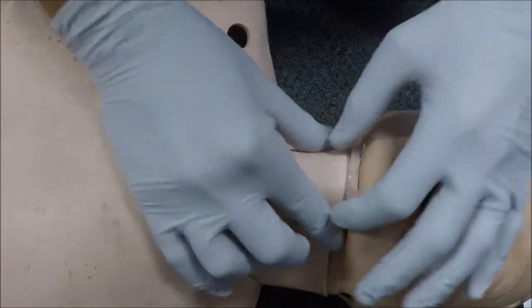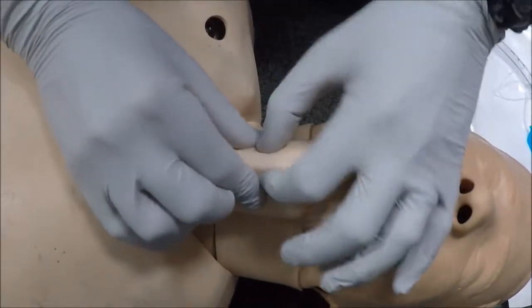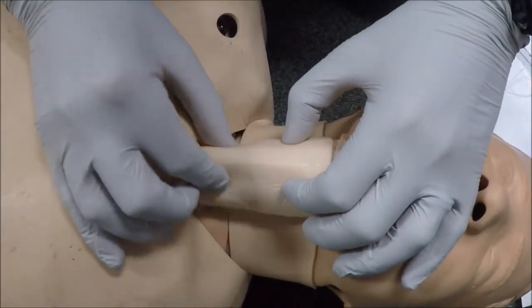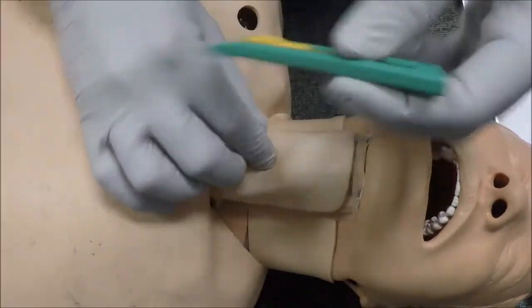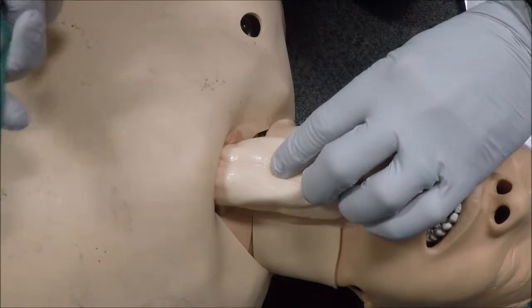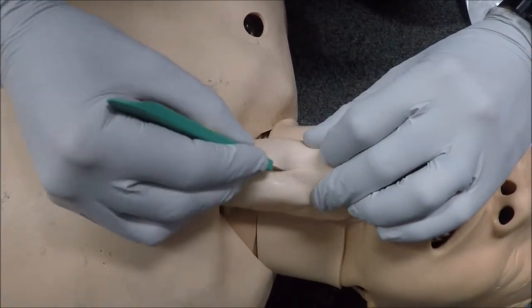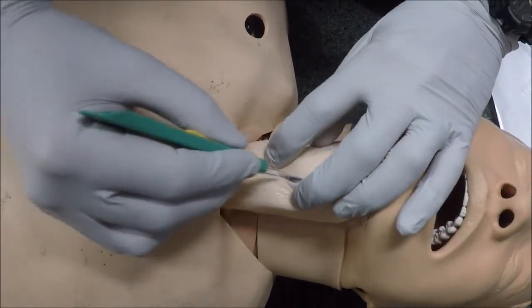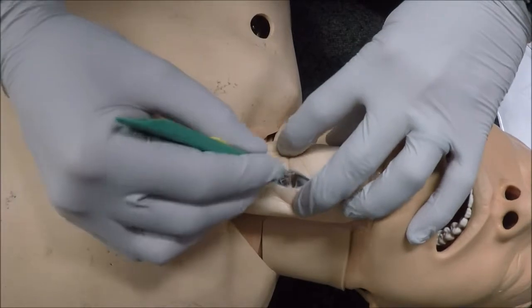Once again, demonstrating the laryngeal handshake, finding the hyoid bone, the thyroid cartilage, the cricoid cartilage, and the cricothyroid membrane, and locating with my non-dominant hand, using my surgical scalpel, and be aware that there will be blood because of the vascularity.